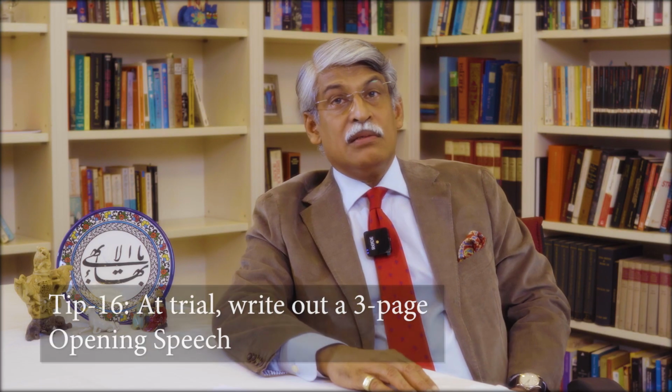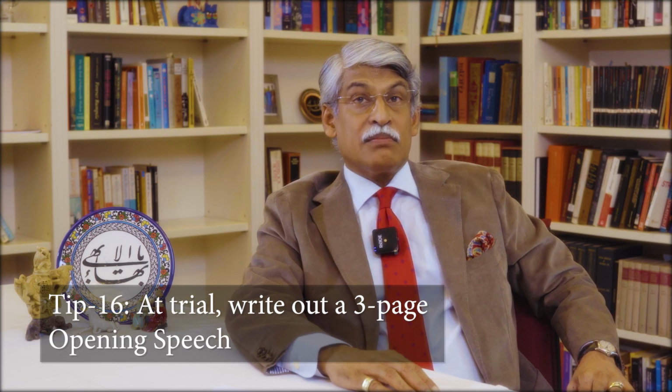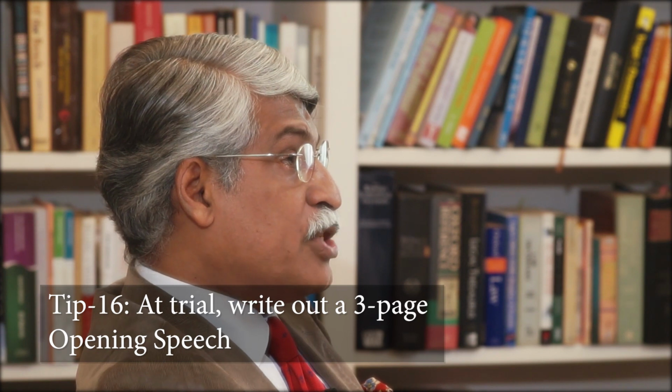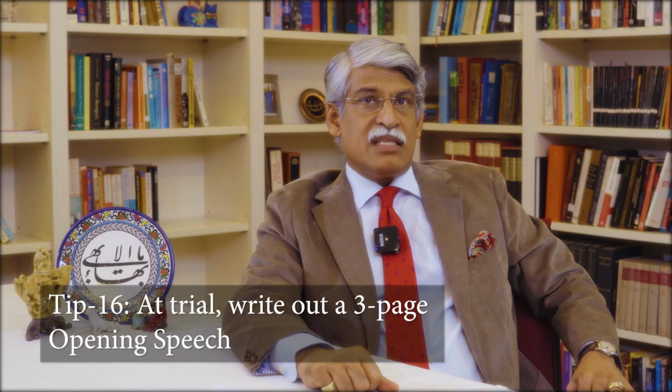At trial, write out a 3-page opening speech. A few days before trial, send an opening speech to the judge and to your opponent. It mustn't exceed 3 pages. It must explain your hypothesis, the number of witnesses you wish to call, what they are expected to say, and what you intend to prove at the end of the trial.